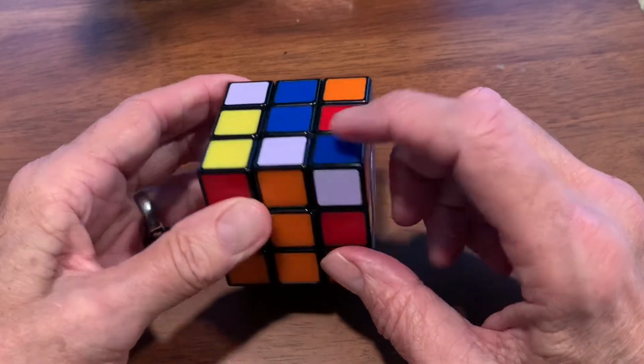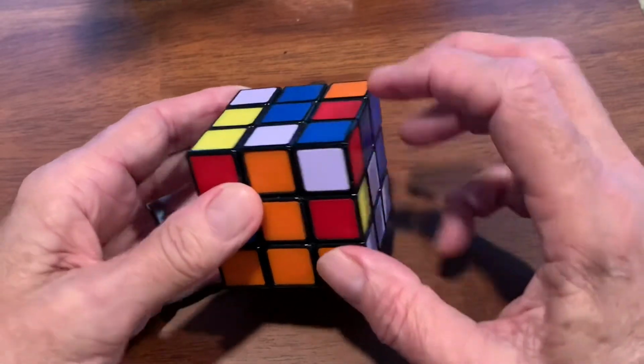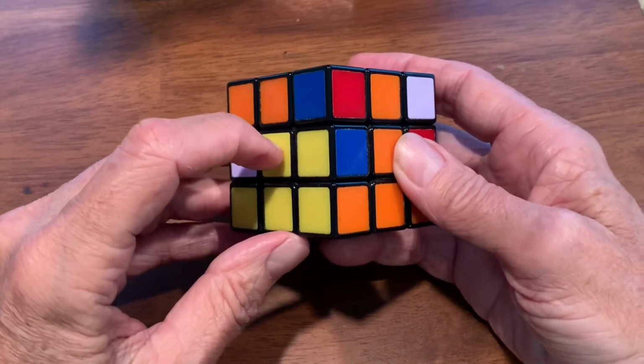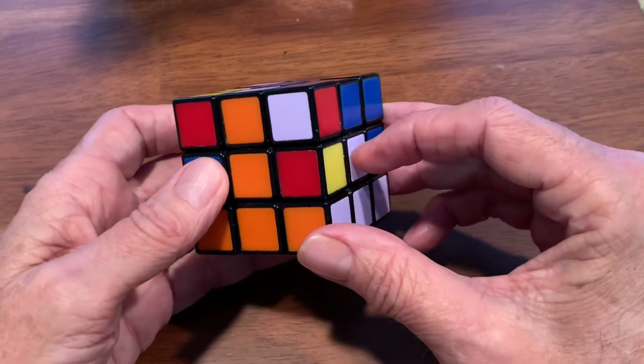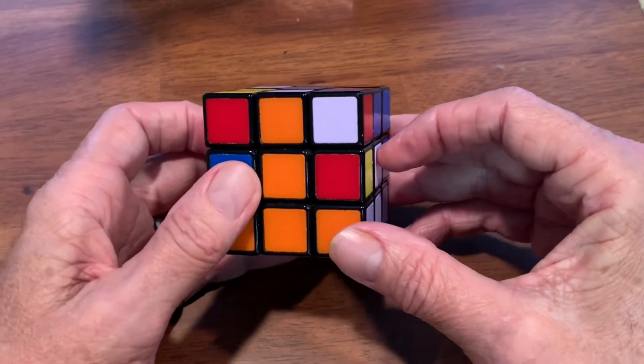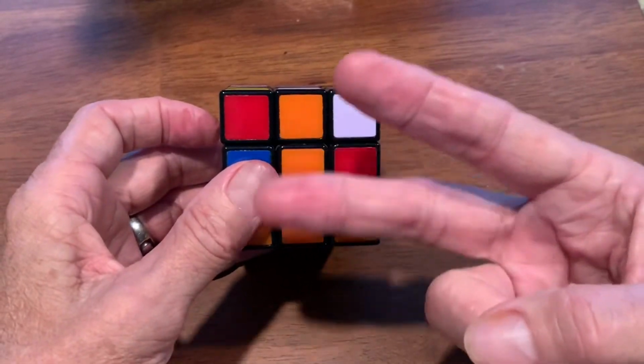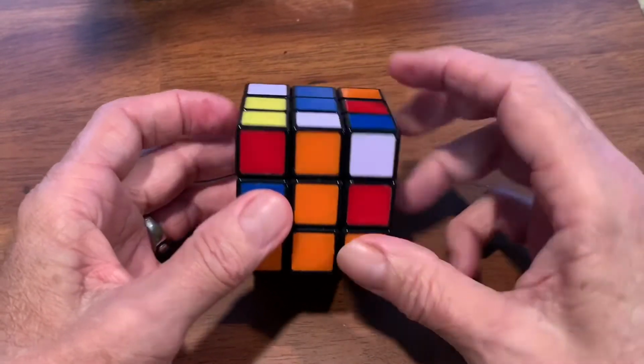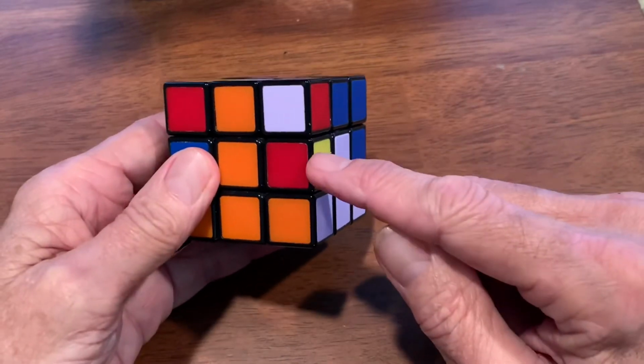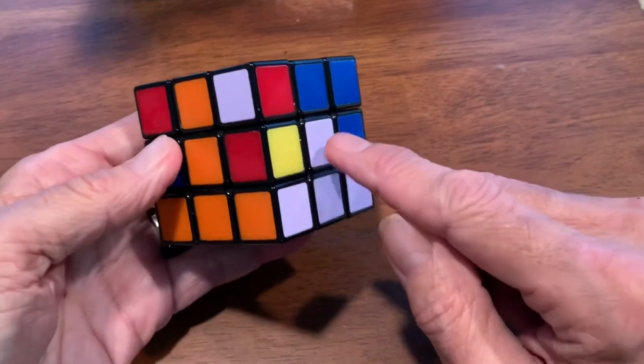Now, what we want to do now is to look at this color. We want to see if it's to the right, which it is, or to the left. In this case, it's to the right. Therefore, we want to perform one of two algorithms in order to get this cube where it needs to be, the orange and the white.